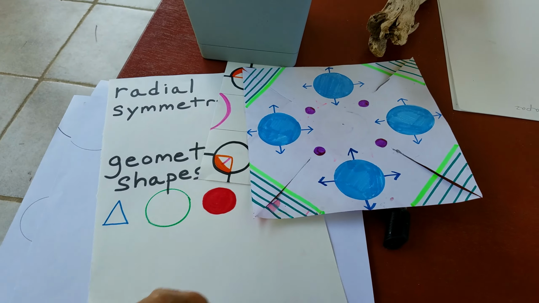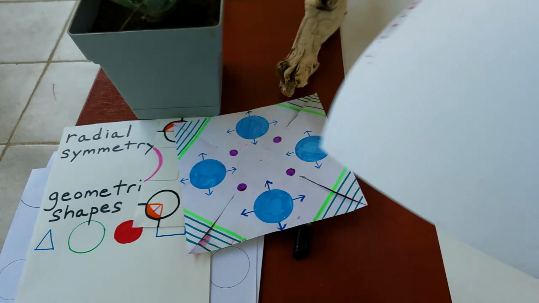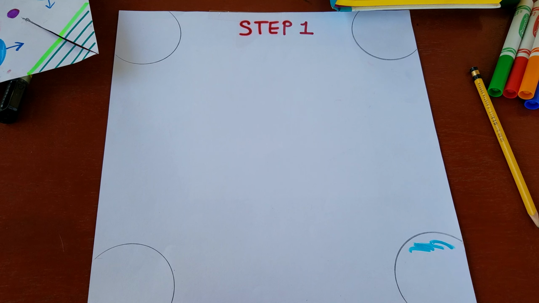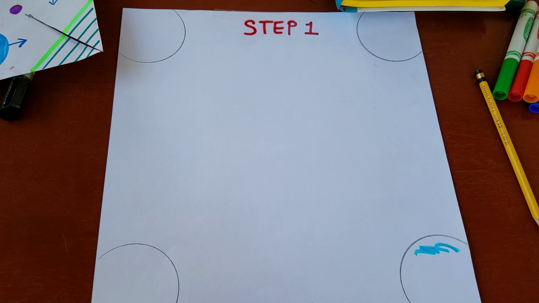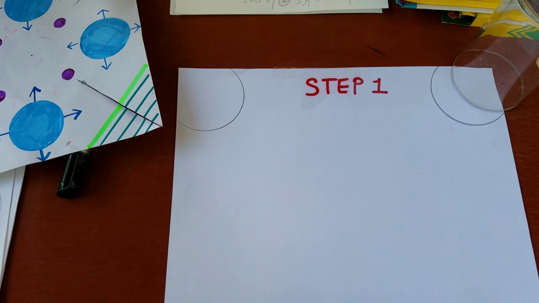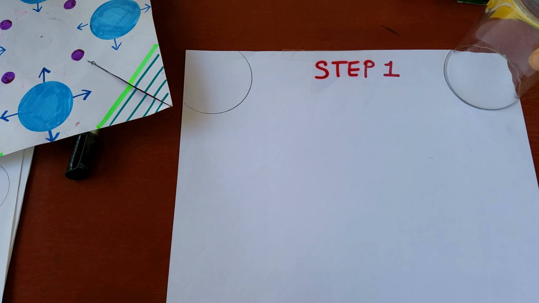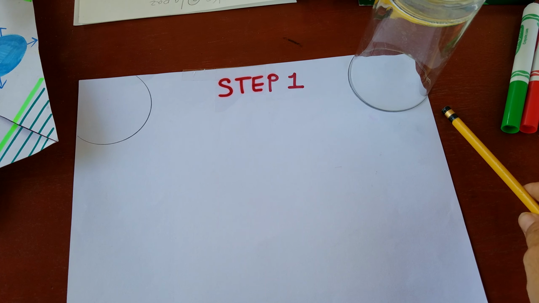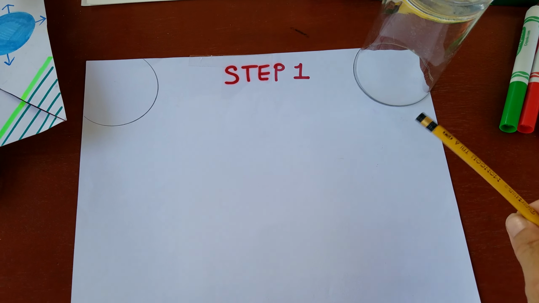Step one. For step 1, you're going to trace one shape in each corner of the paper. I used the drinking glass and I just put it down right here in the corner. It's not all the way on the paper, so that way I made kind of a half circle.